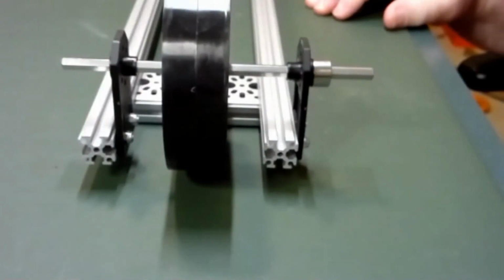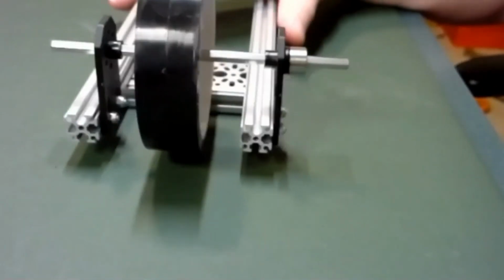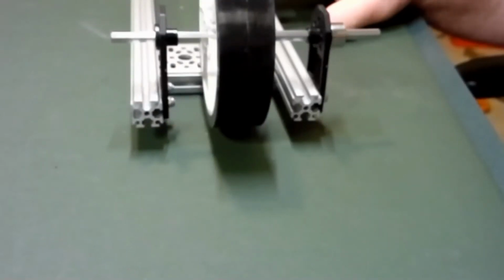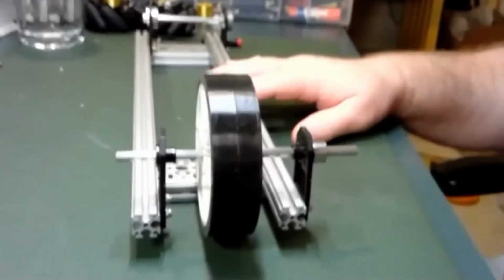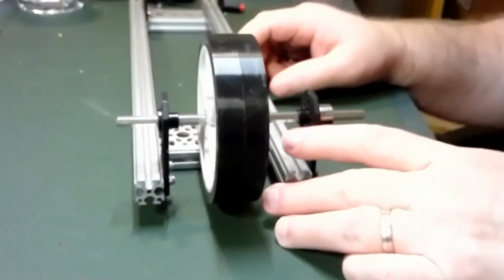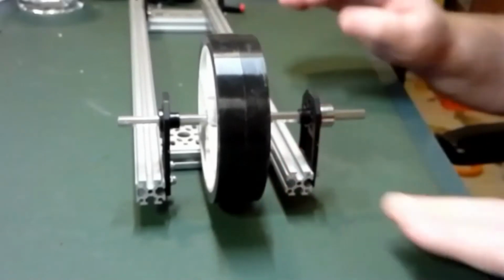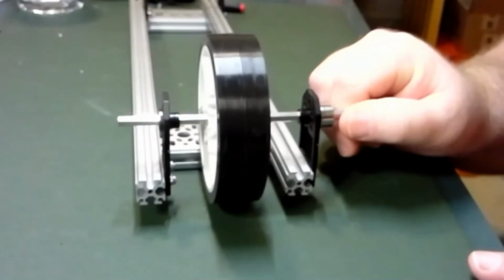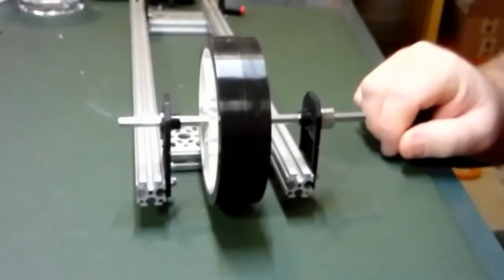From a 7172 perspective, we like cutting plastic. Plastic is easy for us to cut. Cutting aluminum is a little more challenging because we can do it, but it takes a lot longer on the mill that we have. And so we wanted a different way of attaching our wheels, and we switched to using what are called dead axles.